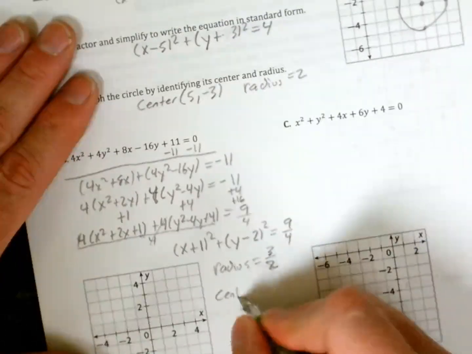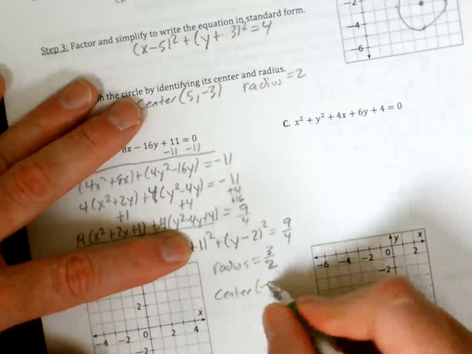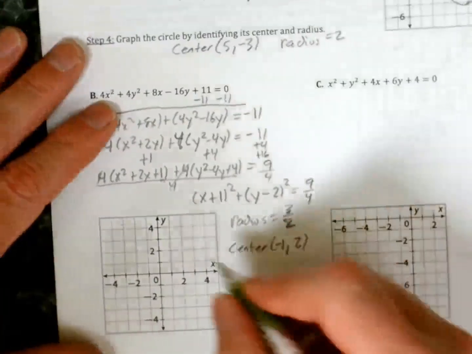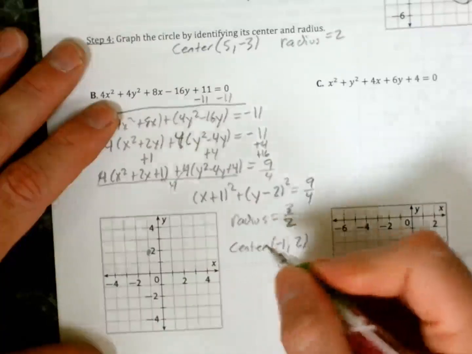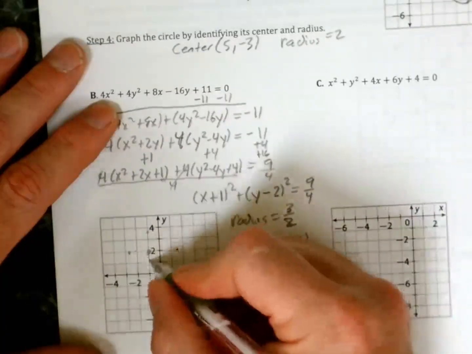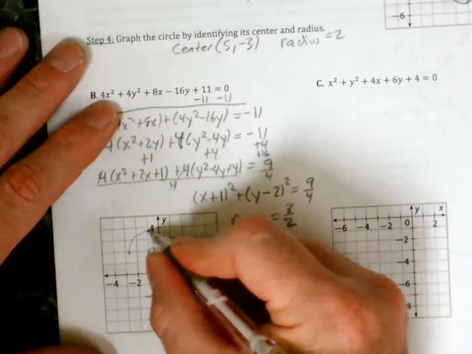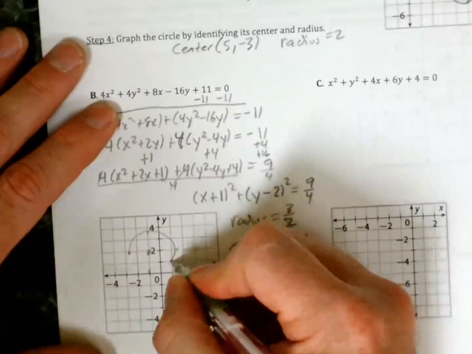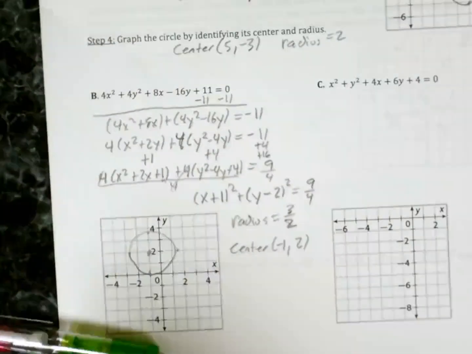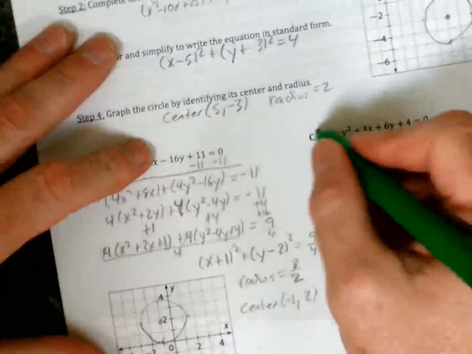We know our center is the opposite of that, -1, the opposite of that, +2. Let's go ahead and graph it. -1, +2 is there. We'll put a radius of about 1.5 all the way around. About 1.5, 1.5. And I will do a quick, if somewhat ugly, drawing of that. And we're done. So you have 2 to try yourselves.